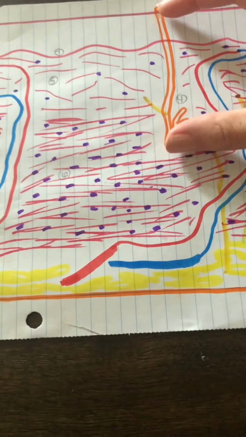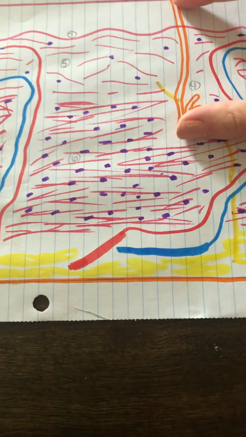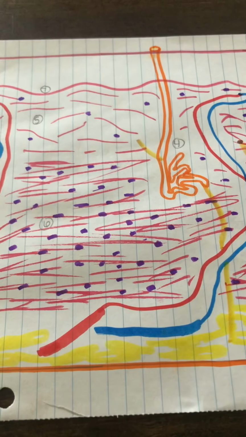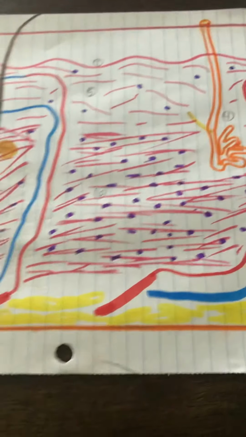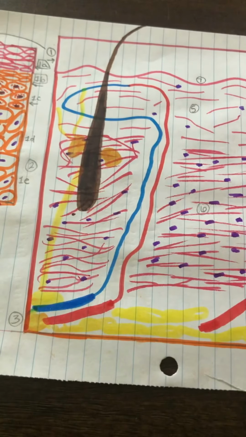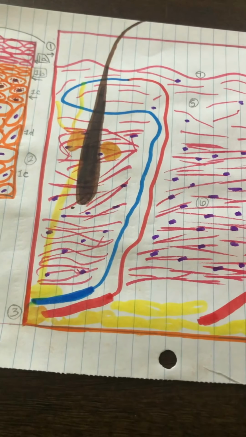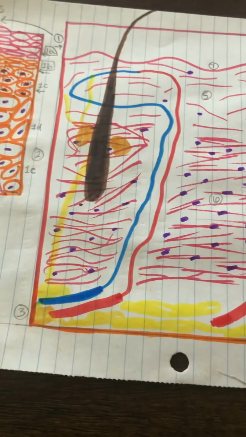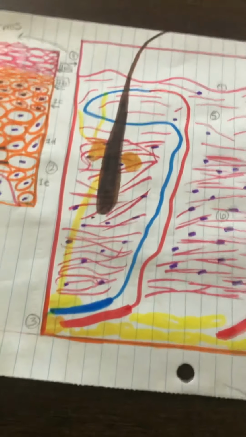And over here is a sweat gland. And sweat glands help to bring water to the surface of the skin so you can regulate body temperature. And the epidermis is made of stratified squamous epithelial tissue. The hypodermis is made of loose areolar connective and adipose tissue. And we've already talked about the papillary layer and the reticular layer.